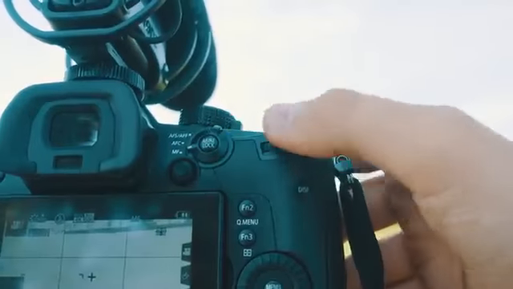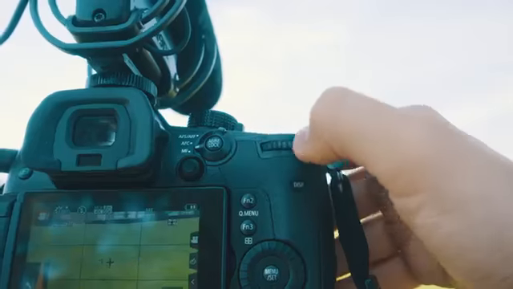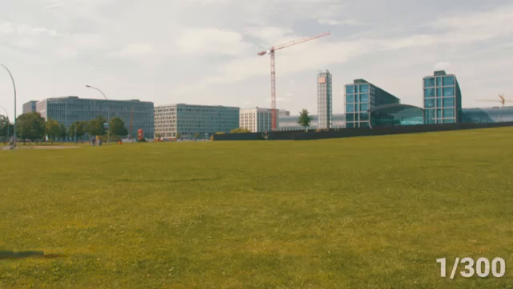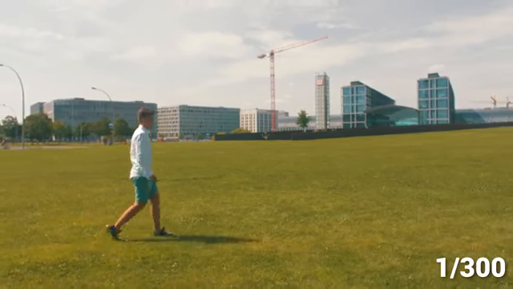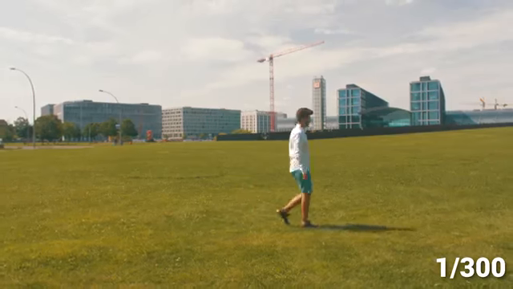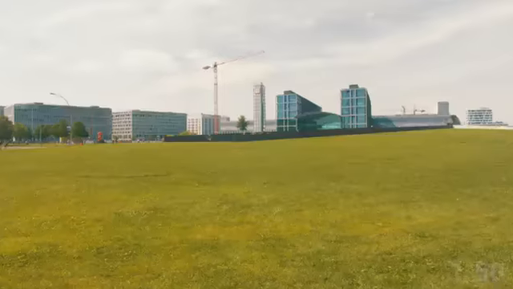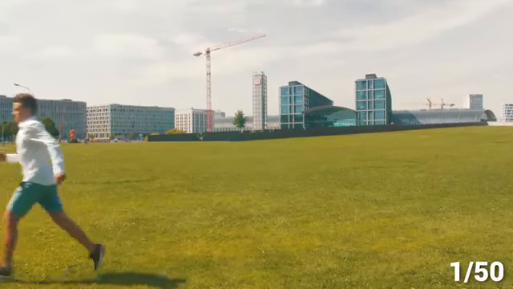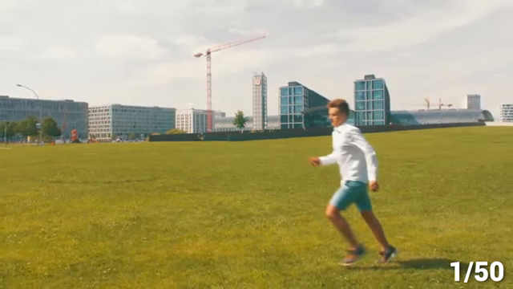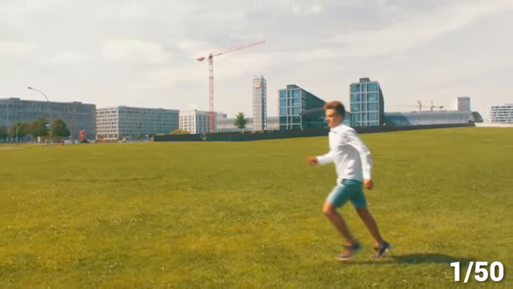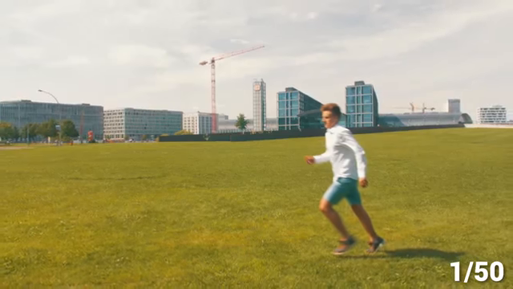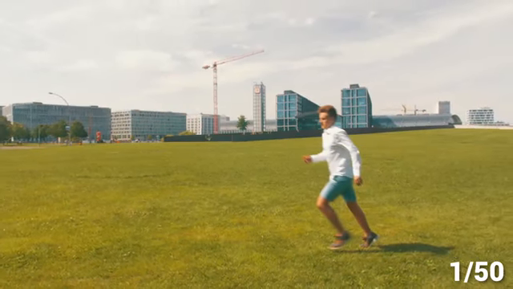Shutter speed. This controls the motion blur in your video. If you choose a shutter speed of 1/300th, the motions in the video look pretty static and not smooth. When you choose 1/50th, motions look more naturally blurred. That's the shutter speed that's normally used to achieve the best video quality.